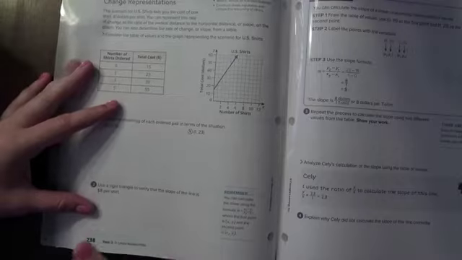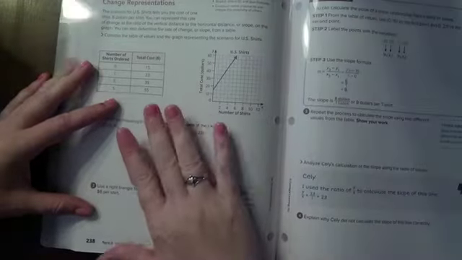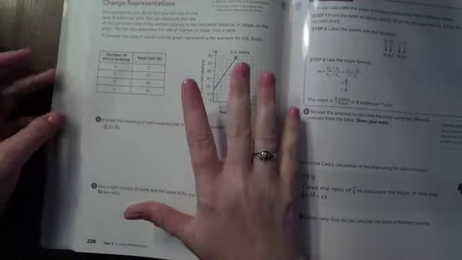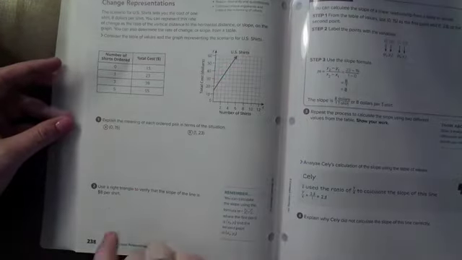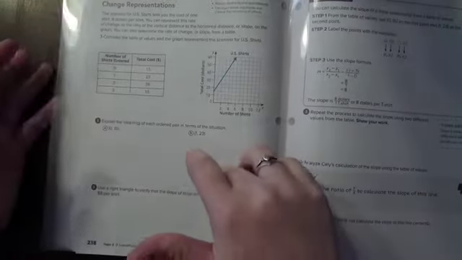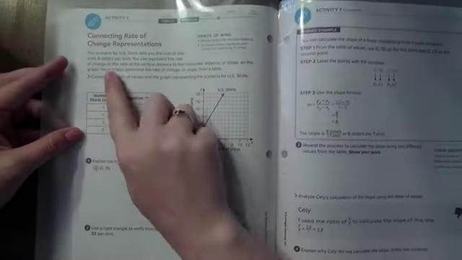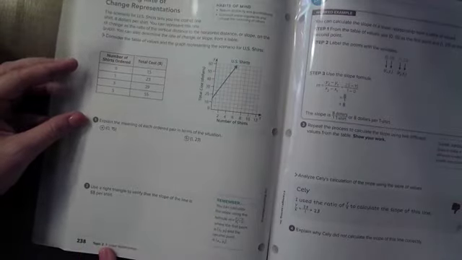So this is topic 2, page 238. You'll notice that this is in the new book. There was not a good old book to use a video for it, so I'm using the new book. Again, this is Connecting Rate of Change, page 238, topic 2.